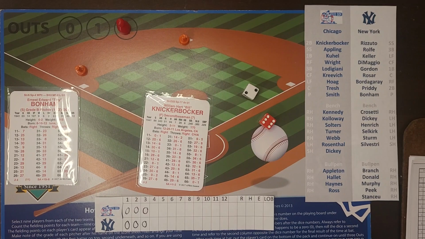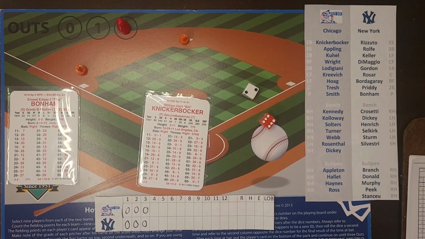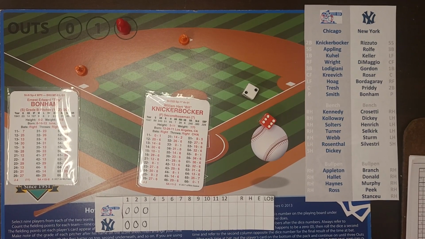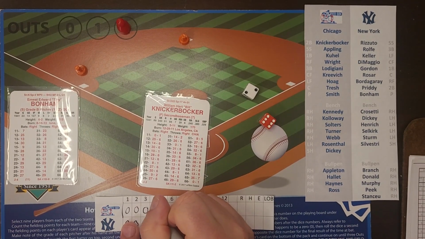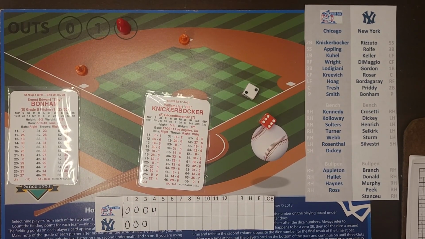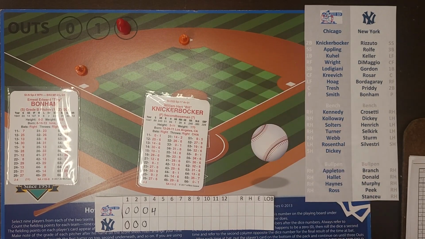62 is a 32, and that finally will end the inning on a fly out to right field. So the White Sox sent 9 to the plate. 4 of them scored. It's the Abraham Lincoln 4-score inning. And we go to the bottom of the 4th. And it's the White Sox 4, Yankees nothing. And after that long inning, I'm going to take a quick break.